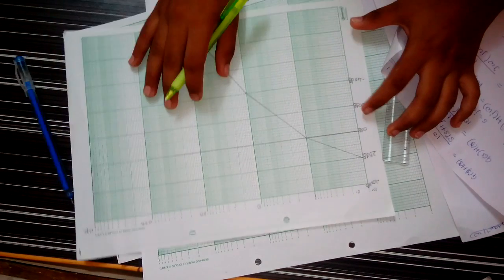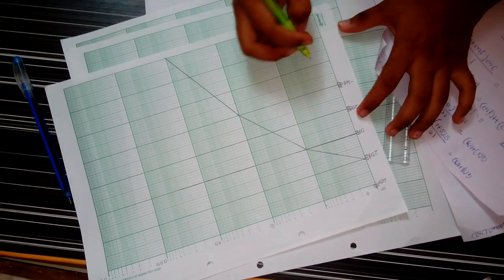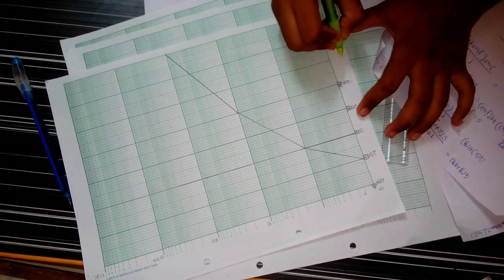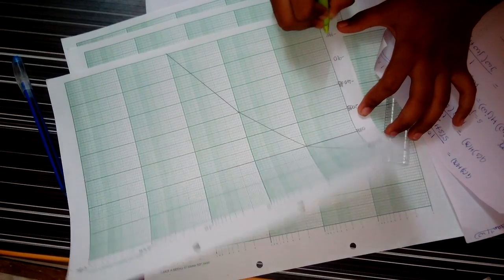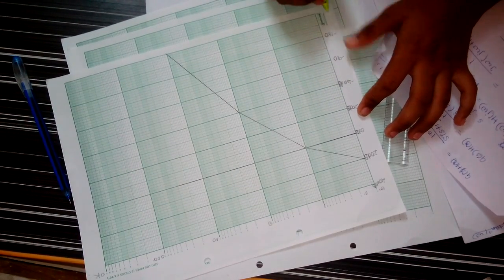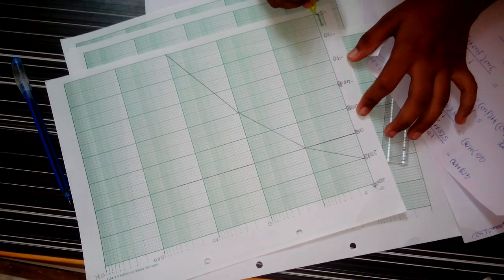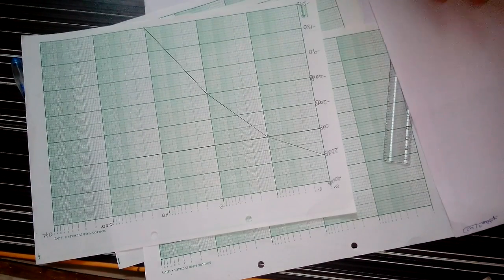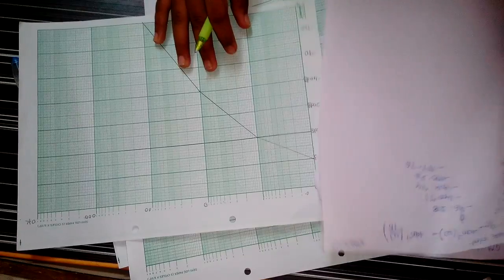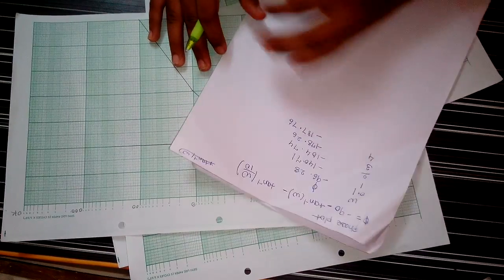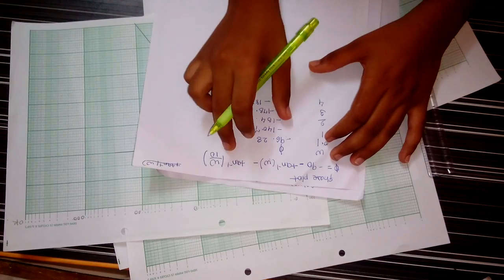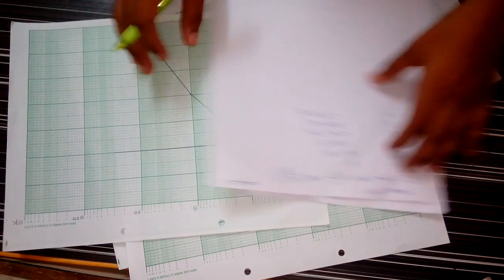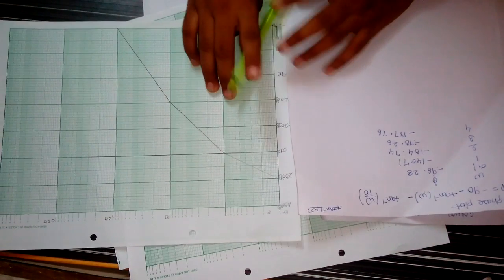Now you have to draw a phase plot. Consider over here minus 90 and minus 180. This would be somewhere minus 270. So you have made your table over here. Depending on this table, you have to plot a graph.